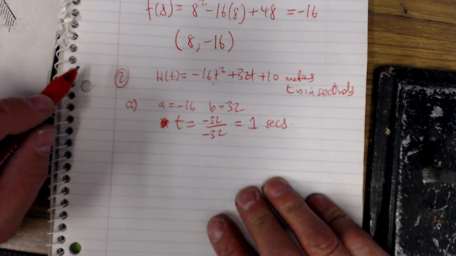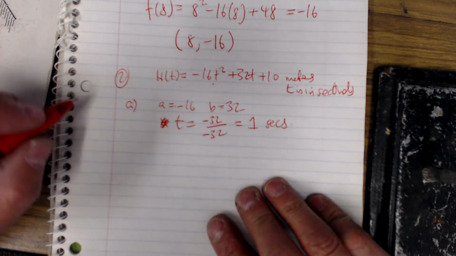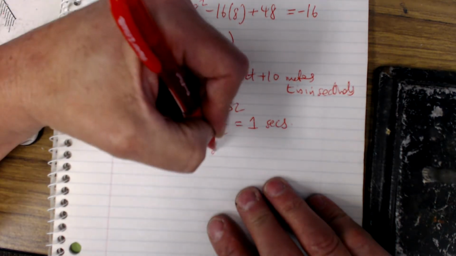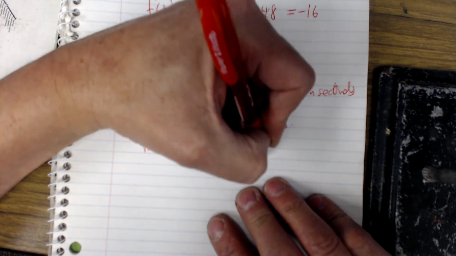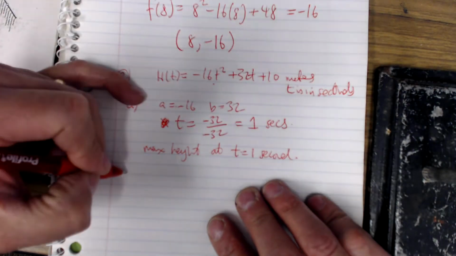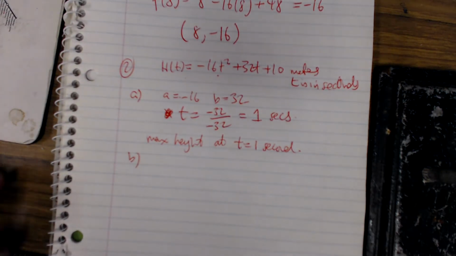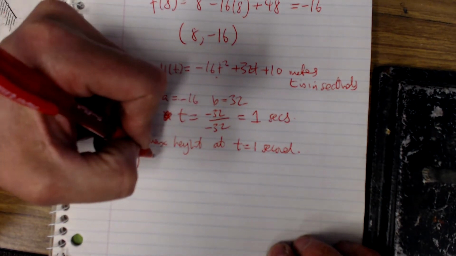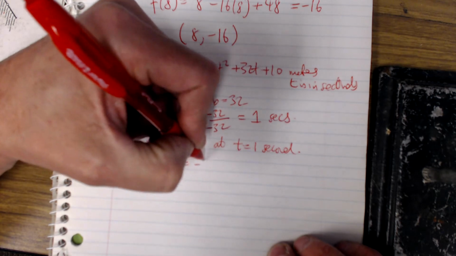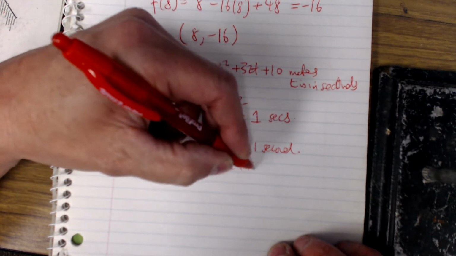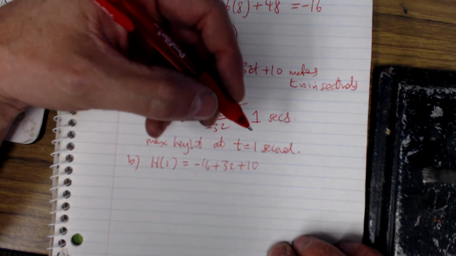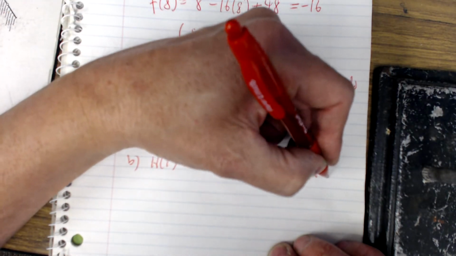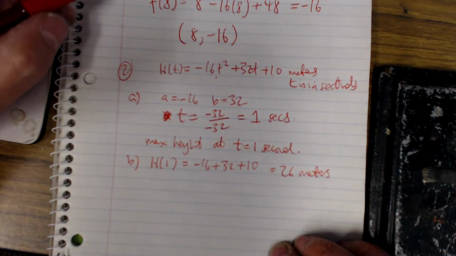The question says find the time at which it reaches maximum height. So max height at t equals 1 second. So that's part A. Now part B says find the maximum height. To find the maximum height, we simply plug 1 into the height function. So we're going to get negative 16 plus 32 plus 10, which is going to give us 26 meters. And that is part B.